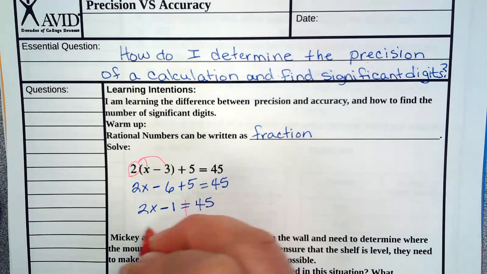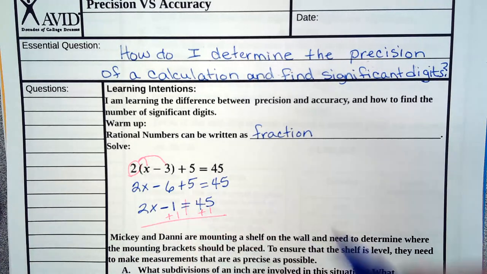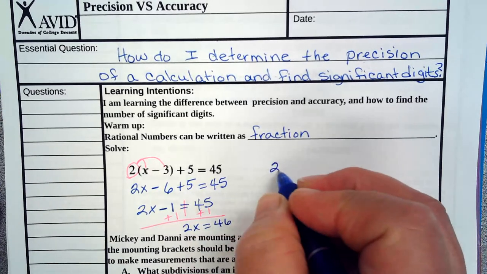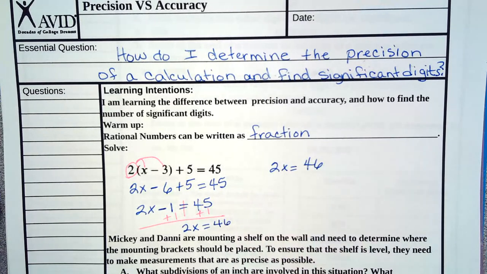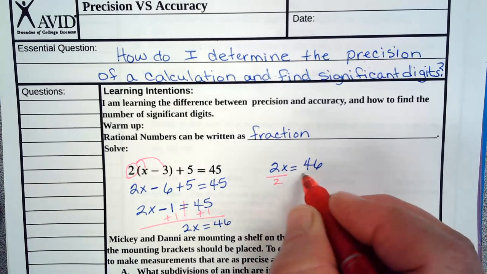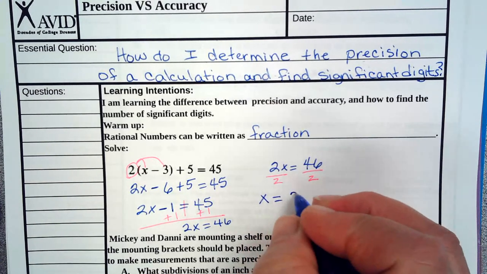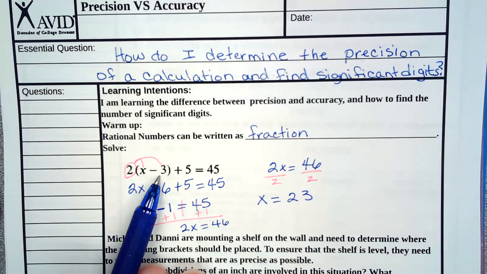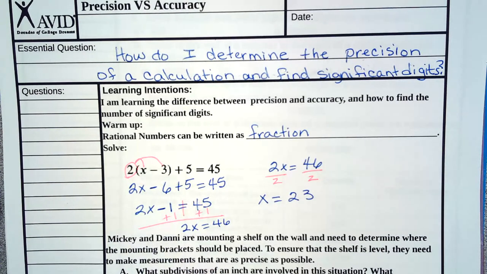I solve by adding 1 to both sides. I've got 2x is equal to 46. I will divide both sides by 2. And I get x is equal to 23. Okay, 23 minus 3 is 20, times 2 is 40, plus 5 is 45. I did the check and it is correct.